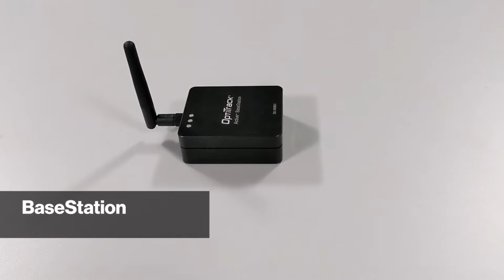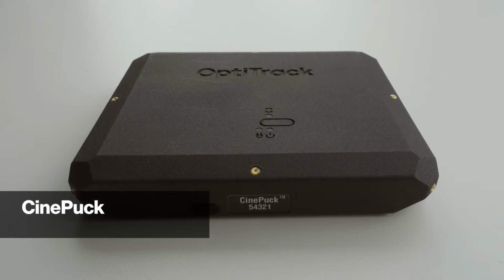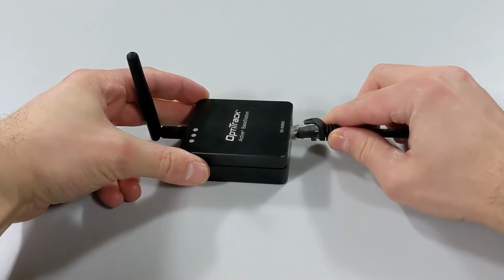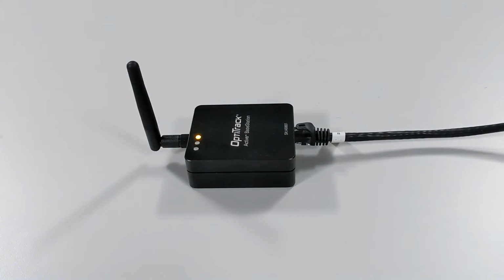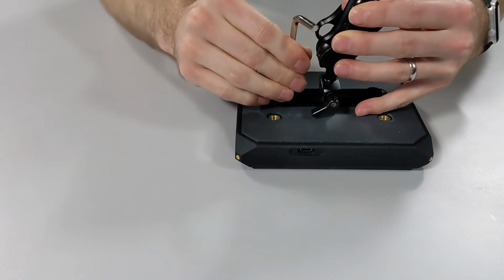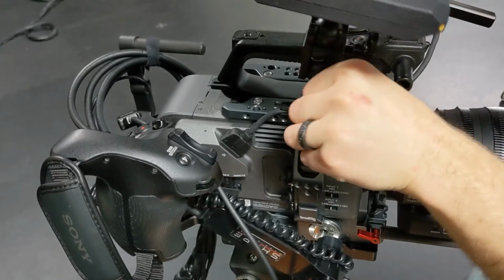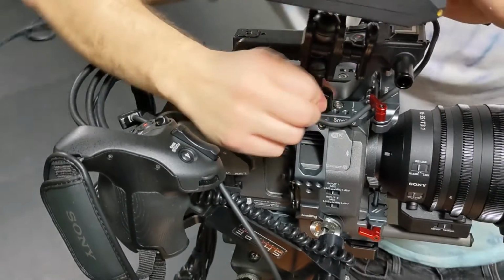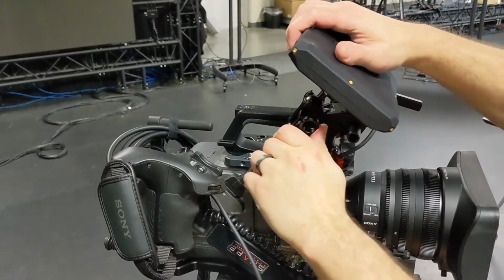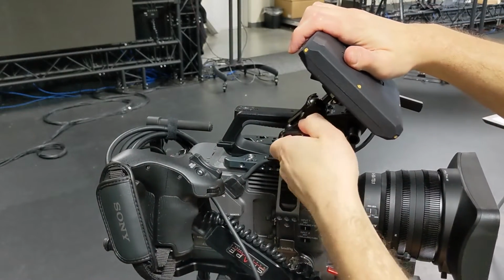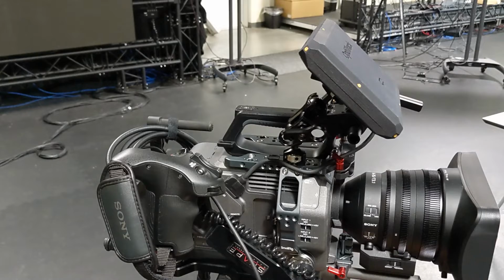This requires a base station and a CinePuck. Plug the base station into a power over Ethernet switch, just like any other camera. Firmly attach the CinePuck to your studio camera using your small rig Nodal rail and clamps on the cage of the camera. The CinePuck can be mounted anywhere on the camera but for best results, put it closer to the lens.